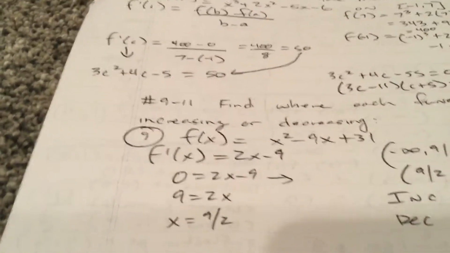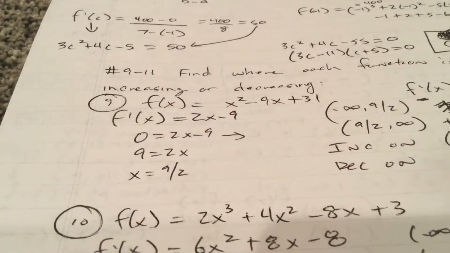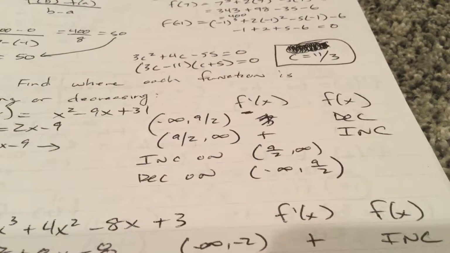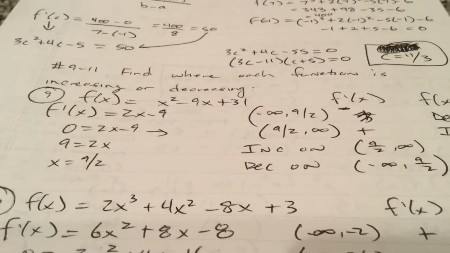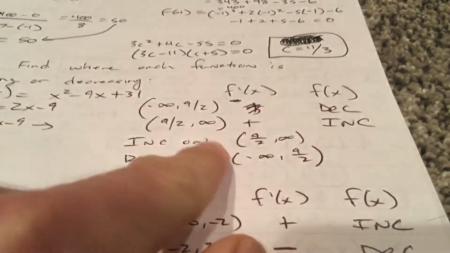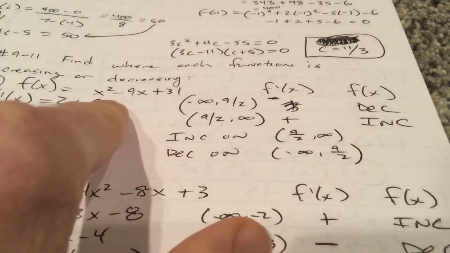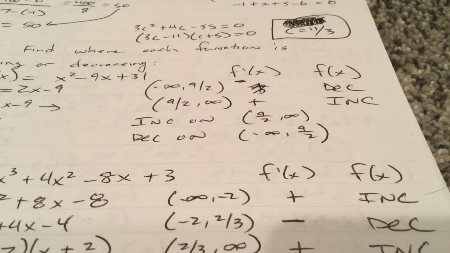In 9 through 11, find where each function is increasing or decreasing. This is over the entire graph. So find the derivative, set it equal to 0. 9 halves, 4.5, it's where it's going to transition. So negative infinity to 9 over 2, and 9 over 2 to infinity. Use a test value, maybe 0. If you plug 0 in for x here, it's going to be negative. So the derivative is negative. That means it's decreasing. If you plug like 5 in, it's going to be positive. And also, this is a parabola. It's going to go from going down to going up. That's kind of easy to see. All right, increasing on that, decreasing on that.